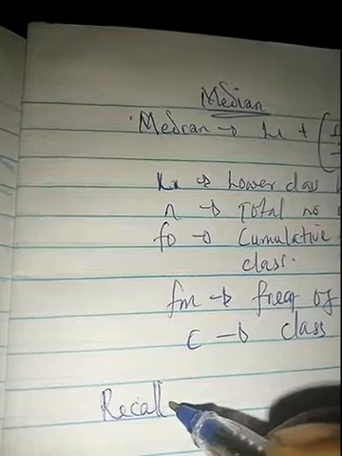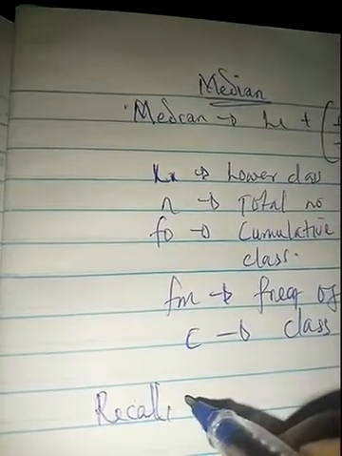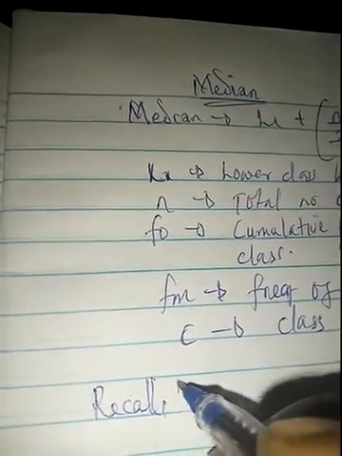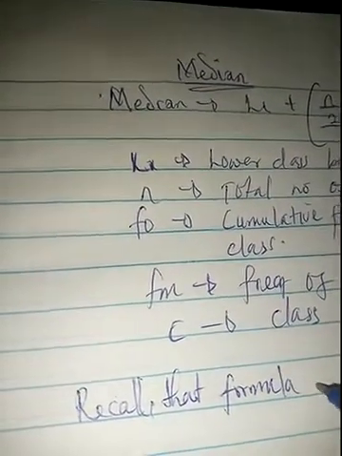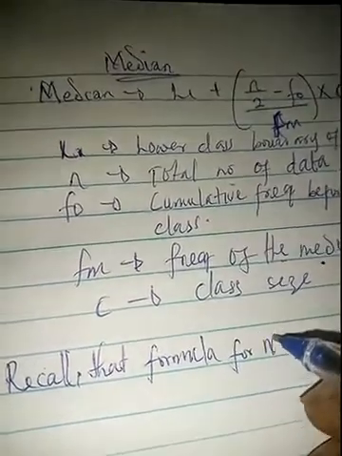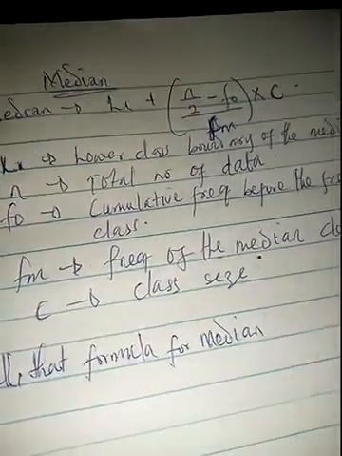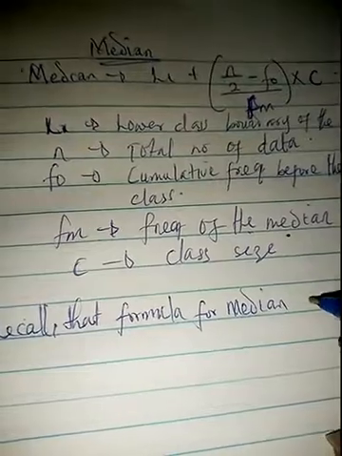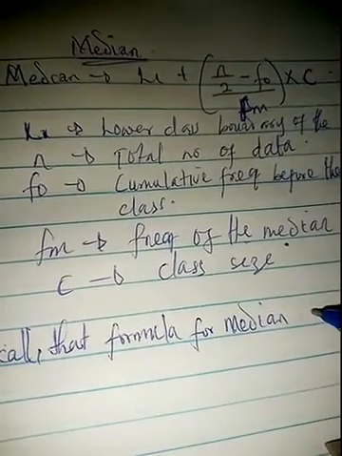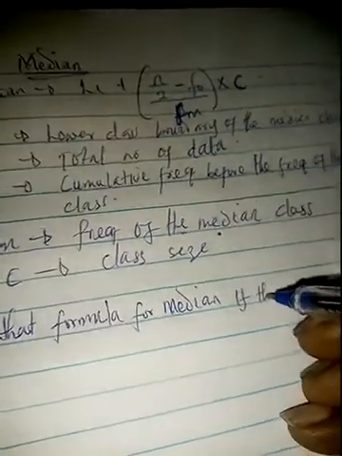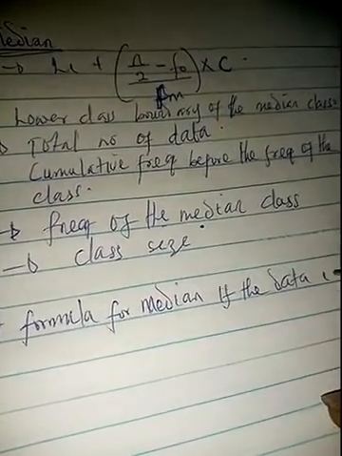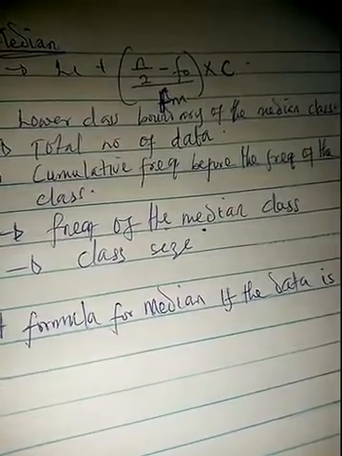So we recall that formula for median in ungrouped data. I'll just shorten it. The formula for median in ungrouped data, if the data is odd, and you can see the kind of frequency we have here is odd.